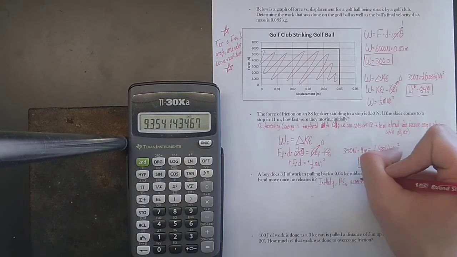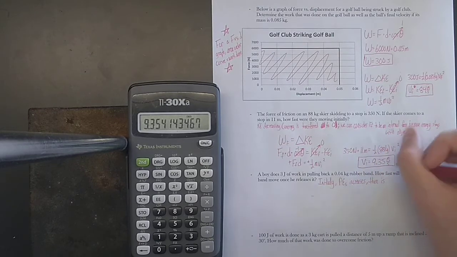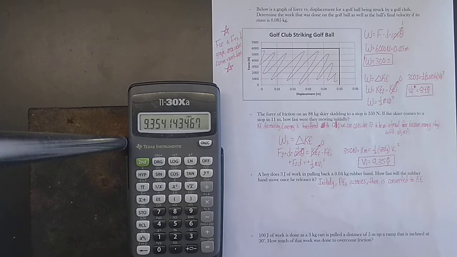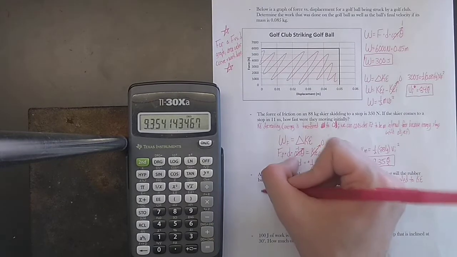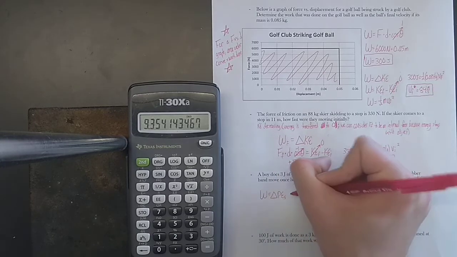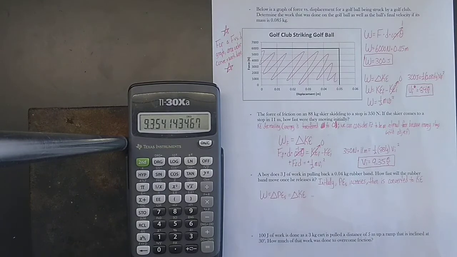The elastic potential energy did increase, but then it is converted to kinetic energy. So we're going to do kind of a sequence of this. The work done by the boy goes into changing the elastic potential energy, which ultimately goes into giving the rubber band some kinetic energy. Let's just focus on the first part.